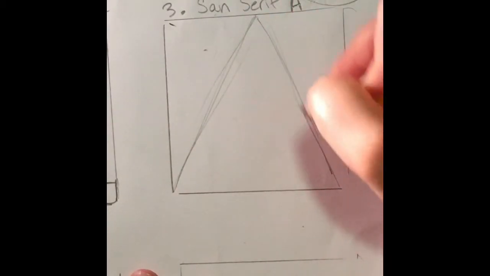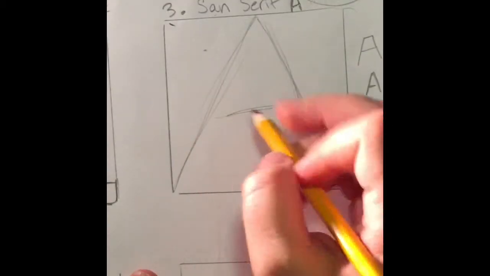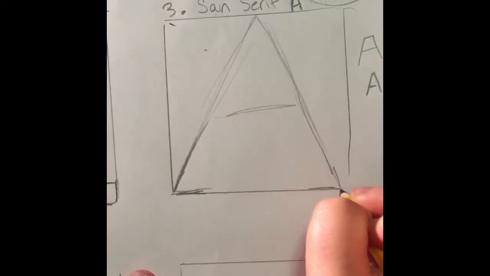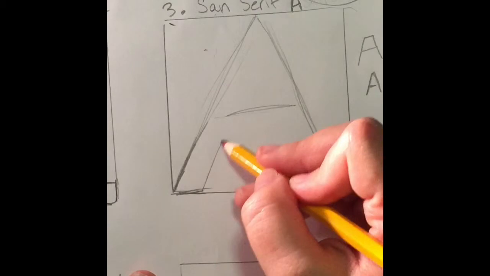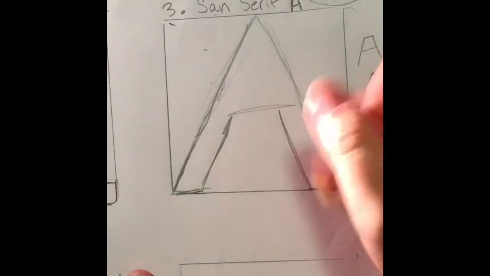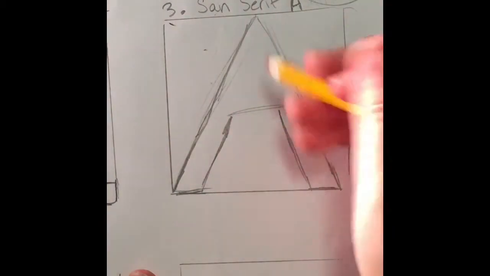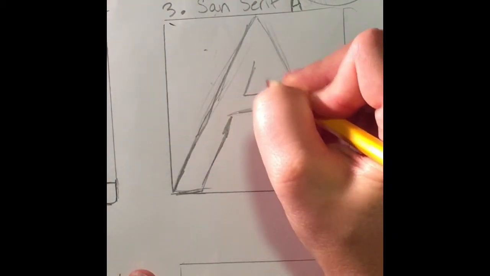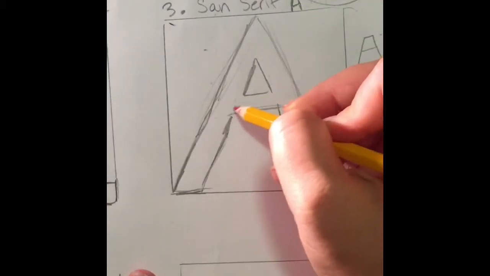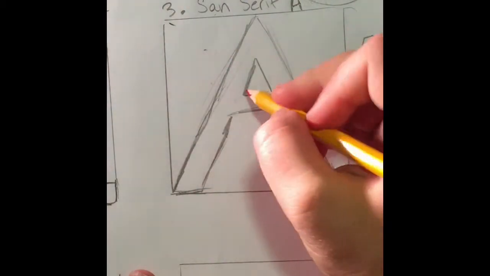I'm going to sketch lightly first, never draw hard lines. Sketching my A out. And I'm going to use the bottom of the box, and notice how what I do to one side, I do to the other. I'm erasing where I need to erase. The trick is to make these two lines look like, if this weren't here, it would just continue. And that's a sans serif.